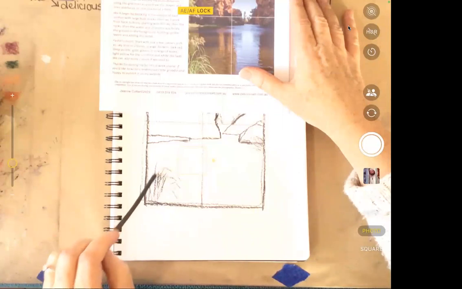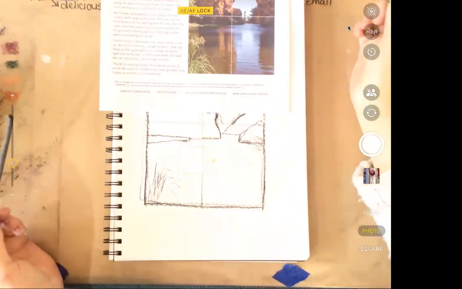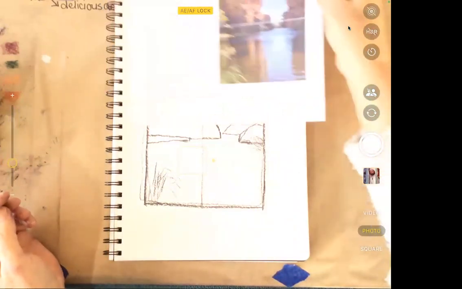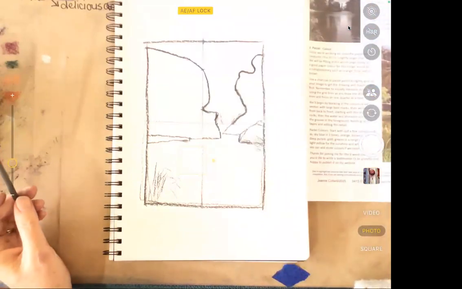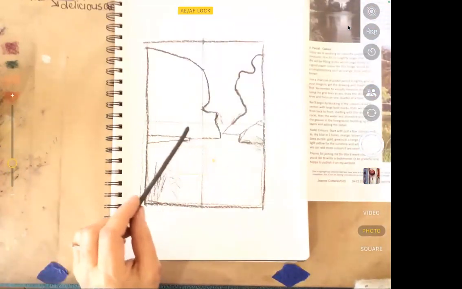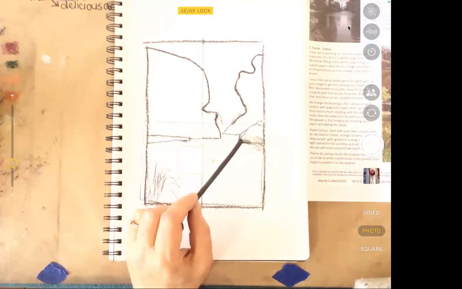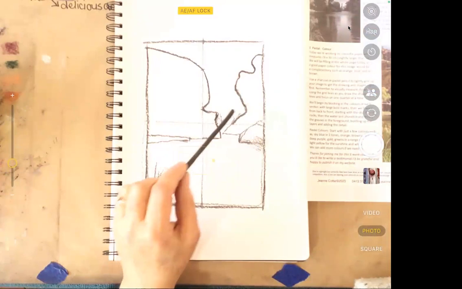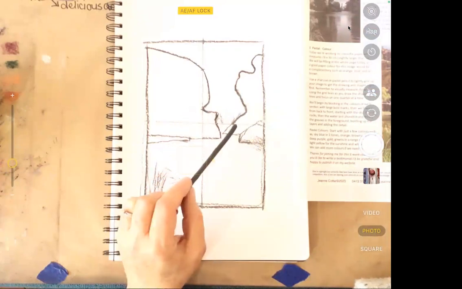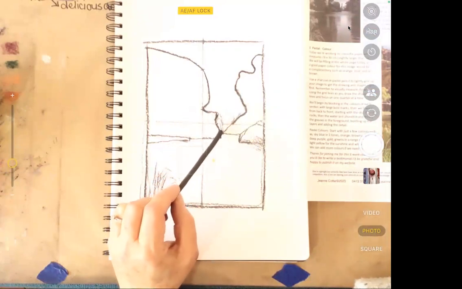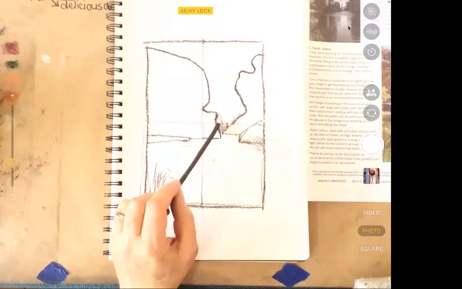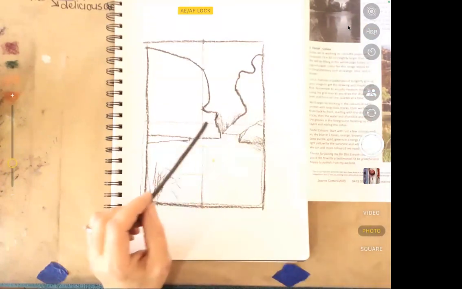Okay, there we go. So that's our main shapes now drawn onto your page. So you should have something that looks like that. It's really just the outline of the rocks and the shapes, the negative space of the sky. You can continue those little trees down through here, which are quite lovely. That softens that area there.